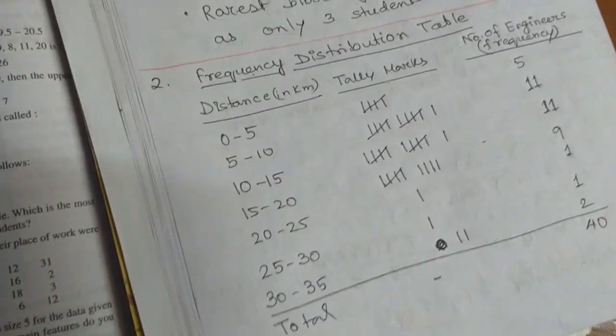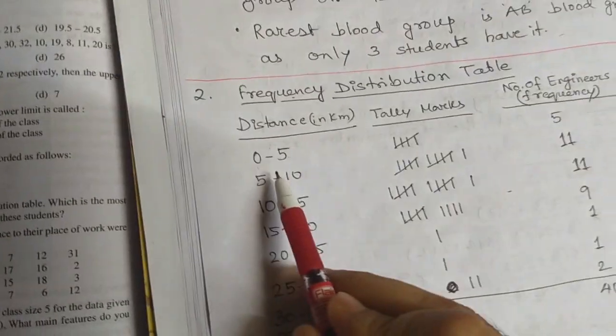Now come to the question. The first class interval is 0 to 5. Let me see how many there are for this.